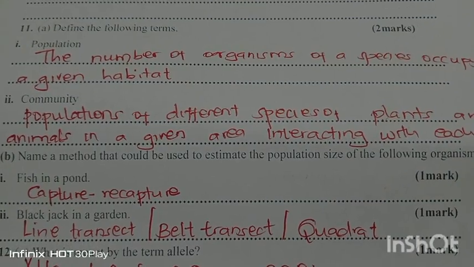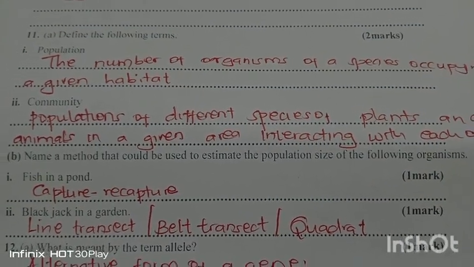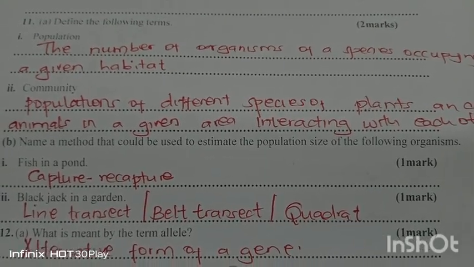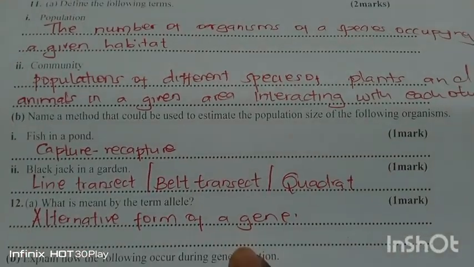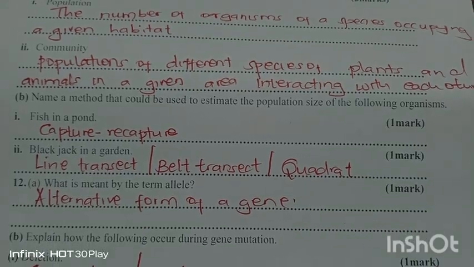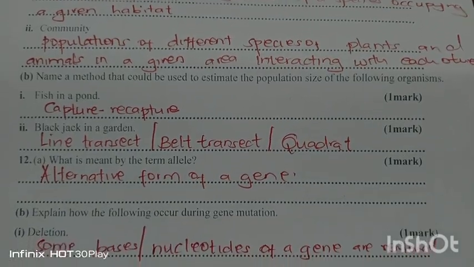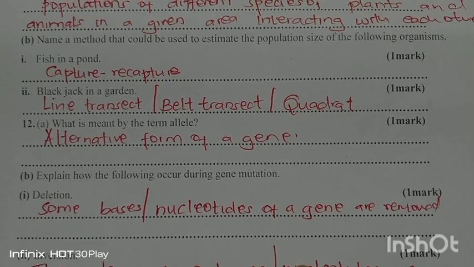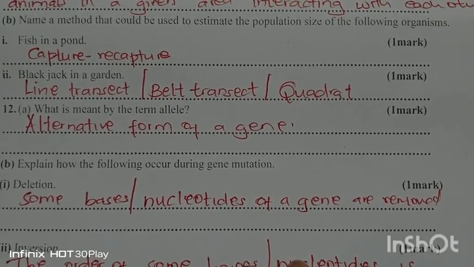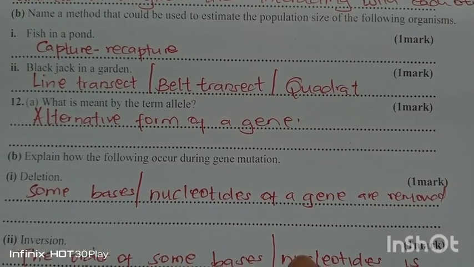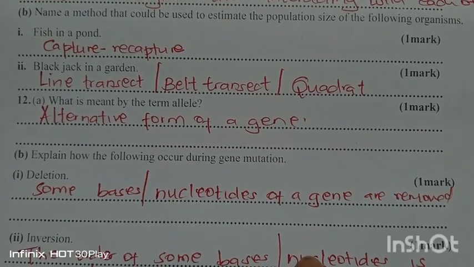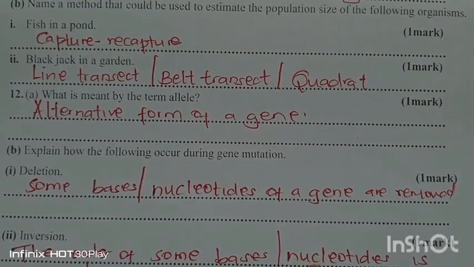Define the following terms. Population is the number of organisms of a particular species occupying a given habitat. A community is populations of different plants and animals in a given area interacting with each other. Name the method that would be used to estimate the population size of the following organisms. Fish in a pond, you can use the capture-recapture method. Blackjack in a garden, line transect or belt transect or quadrat method.